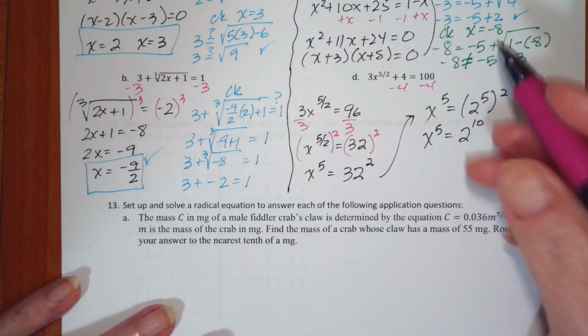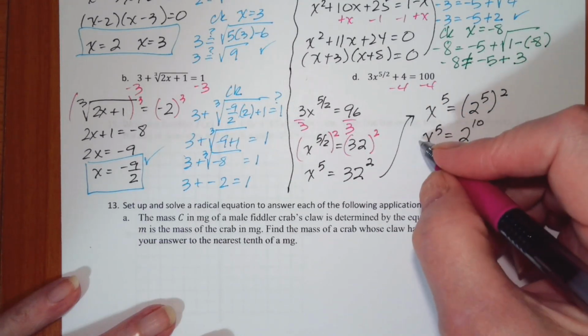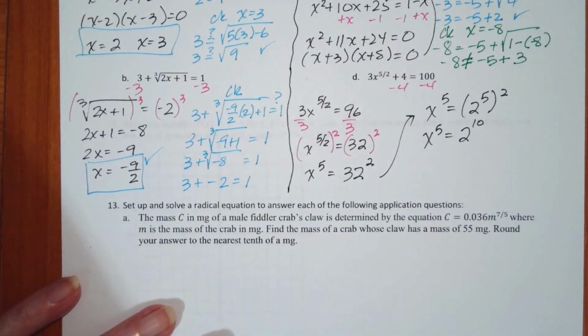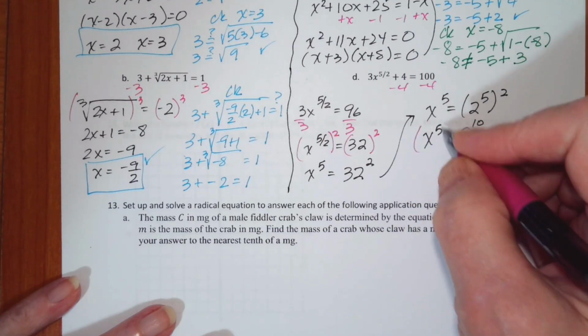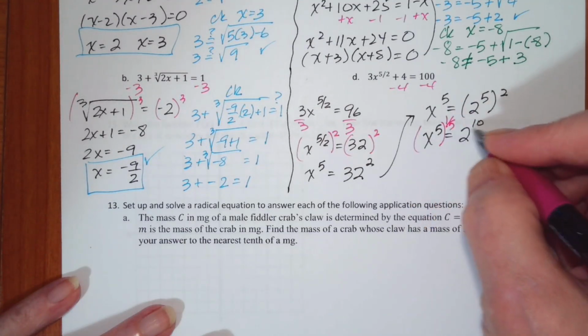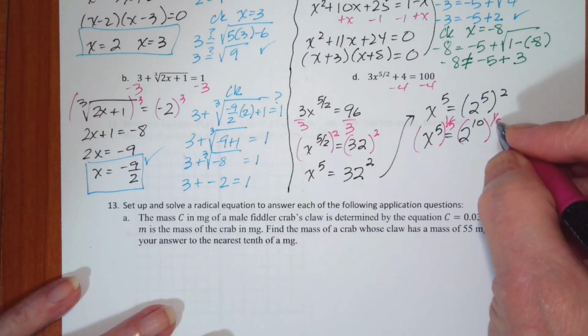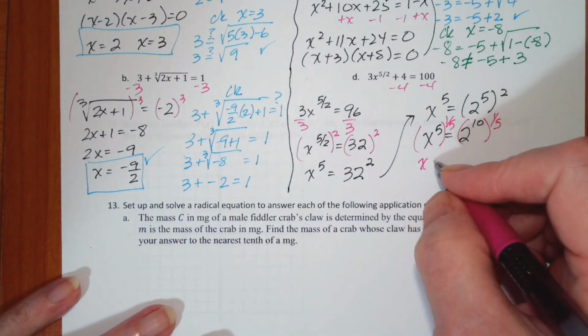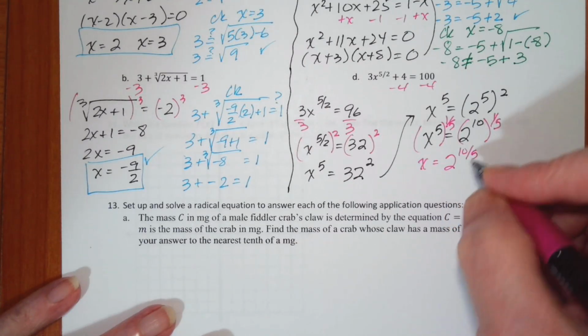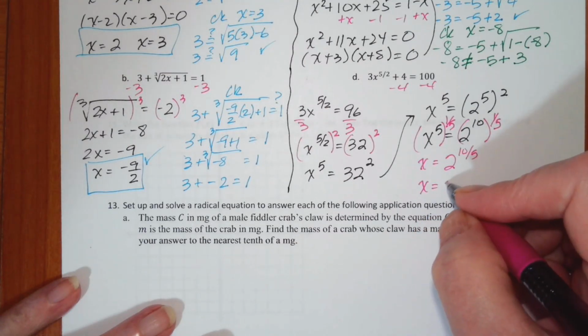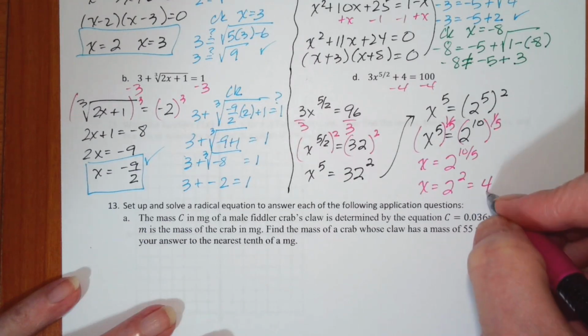So now if I take everything to the 1/5 power, this gives me x is equal to 2 to the 10 over 5, which tells me that x is equal to 2 to the second, which is 4.